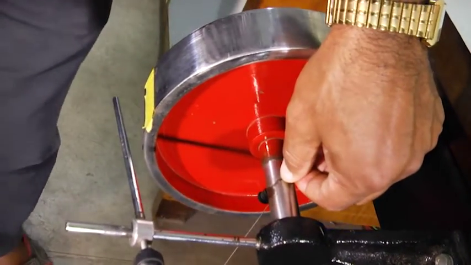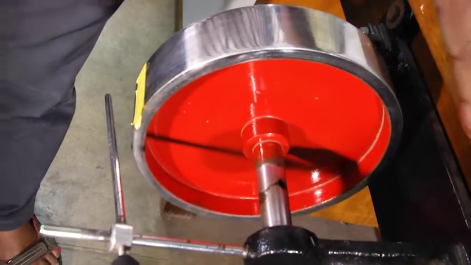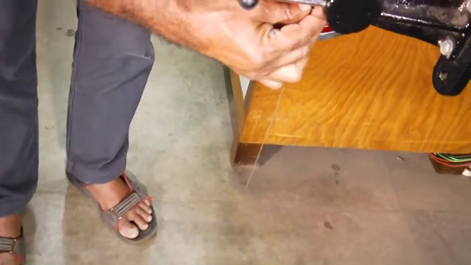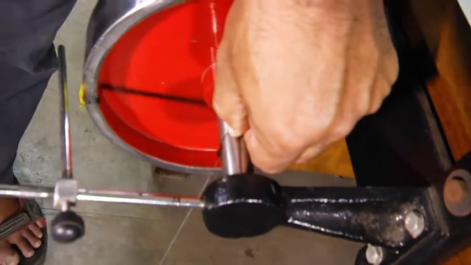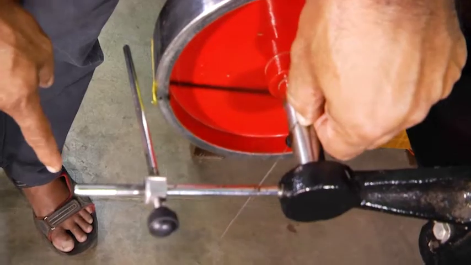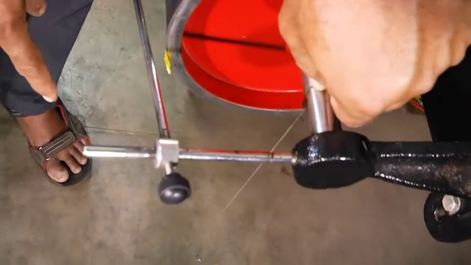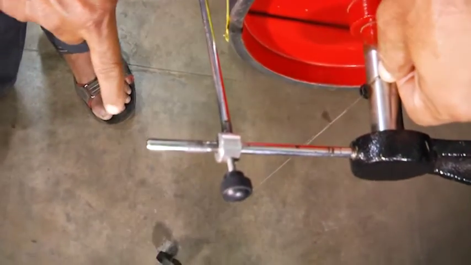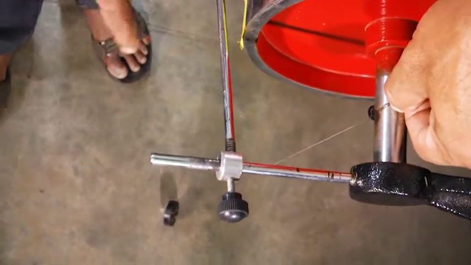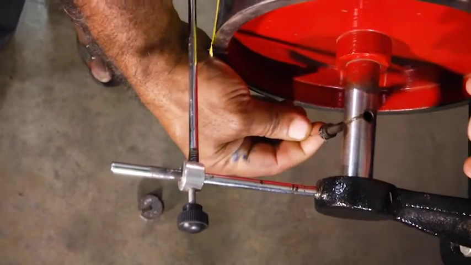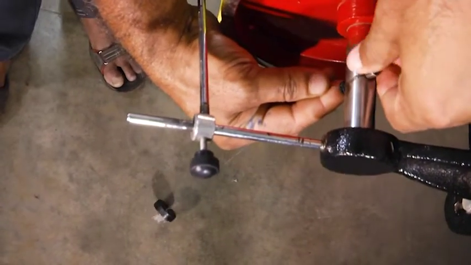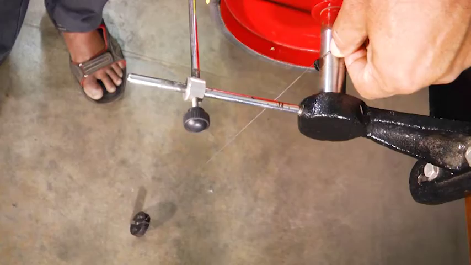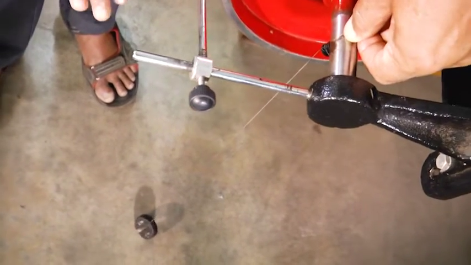you see it will just fall down if I leave it. That means when this edge of this weight touches the floor, it will be detached from this wheel. So, this way we have made the arrangement.